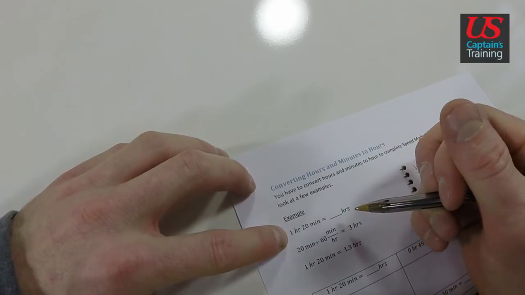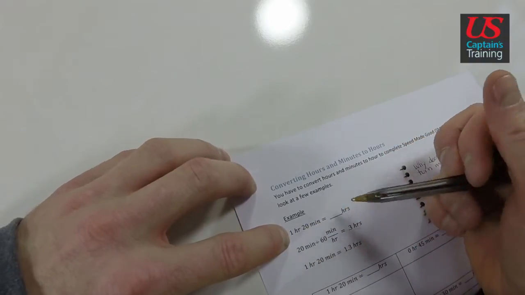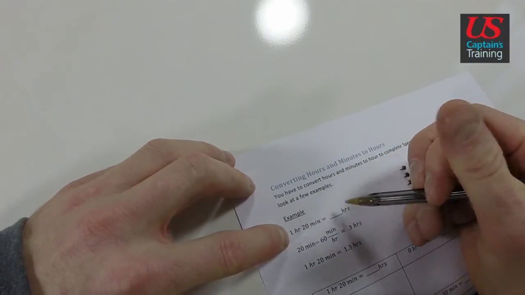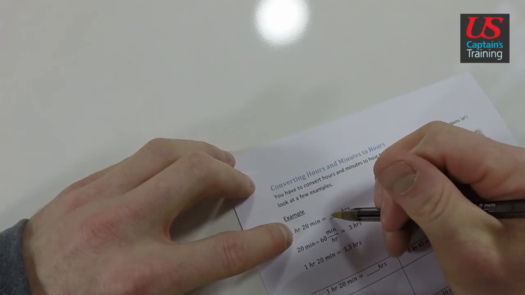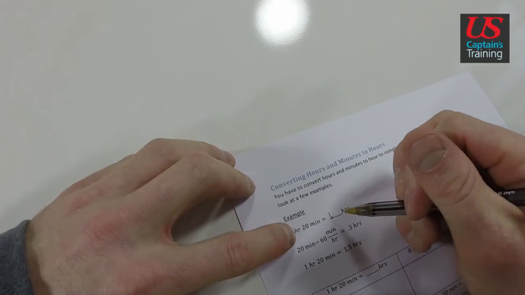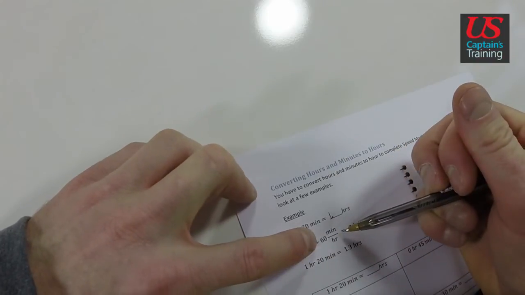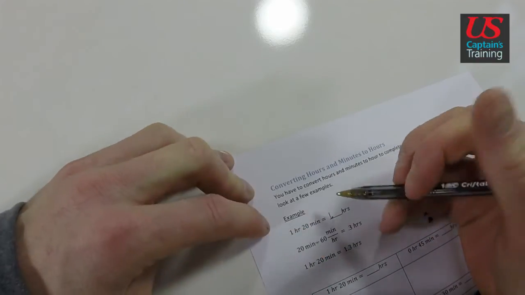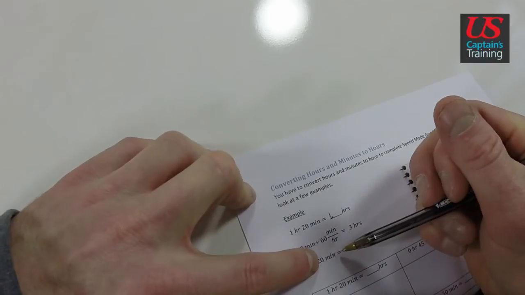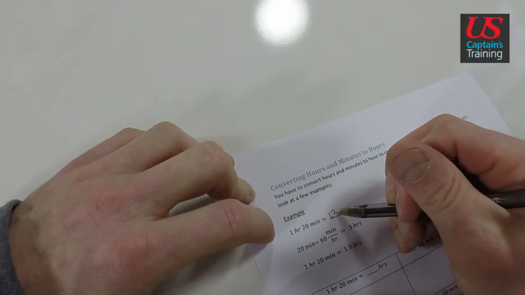So let's look at this example. 1 hour and 20 minutes is how many hours? This 1 hour is good. So this is just 1 point, how many hours? 20 minutes divided by 60 equals 0.3 hours. So 1 hour, 20 minutes equals 1.3 hours.